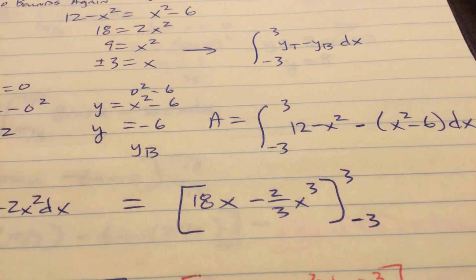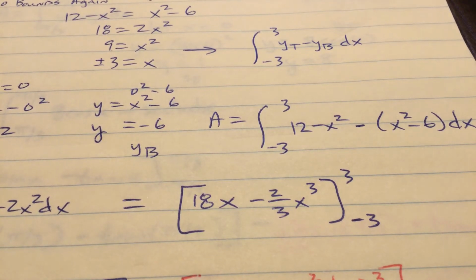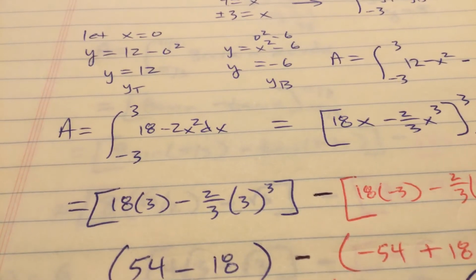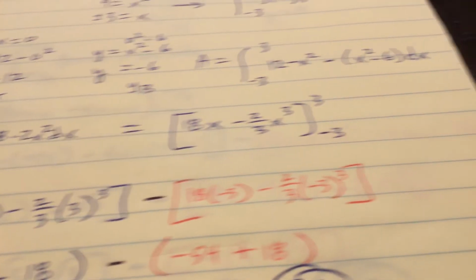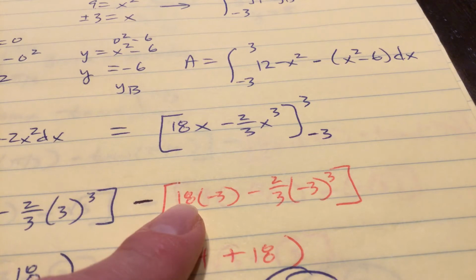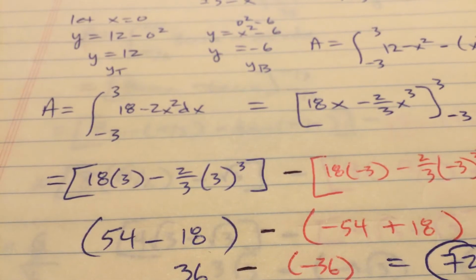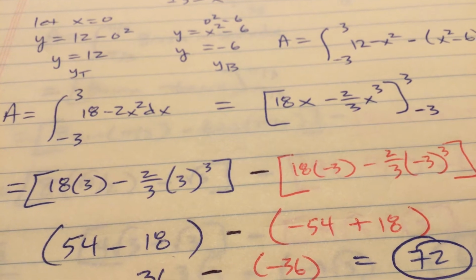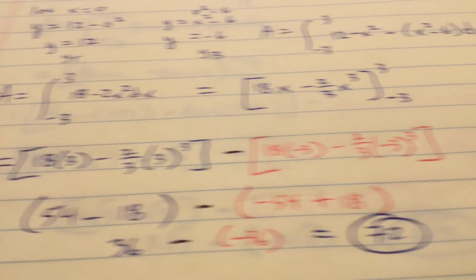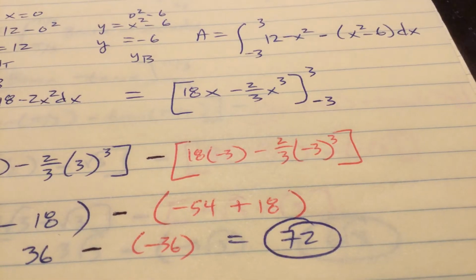Plug in 3 to my antiderivative minus, plug in negative 3 to my antiderivative. There's big F of 3 minus big F of negative 3. Clean that up. And I get area of 72. Nice 72. Interesting.